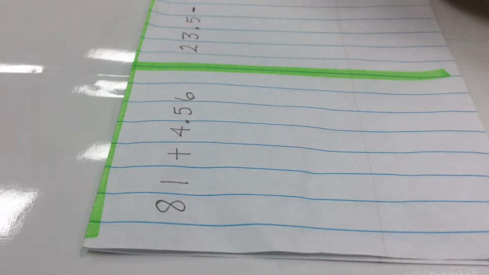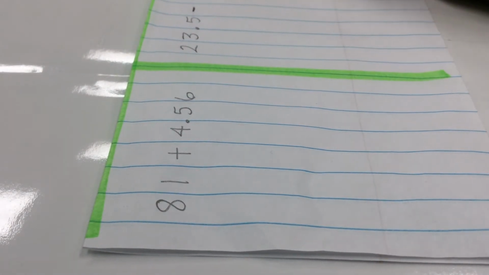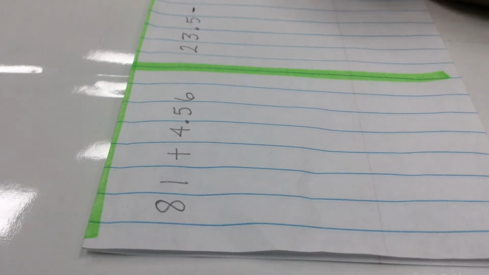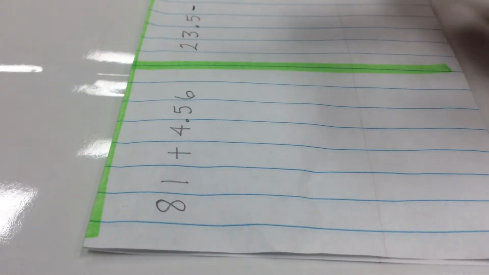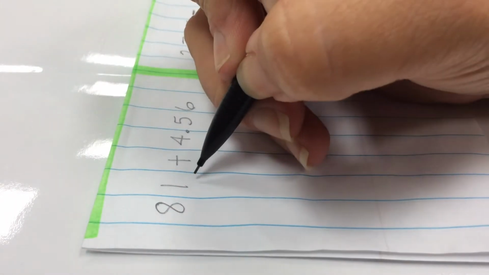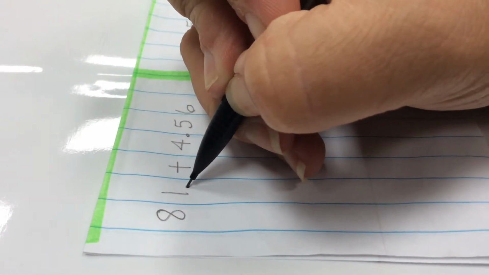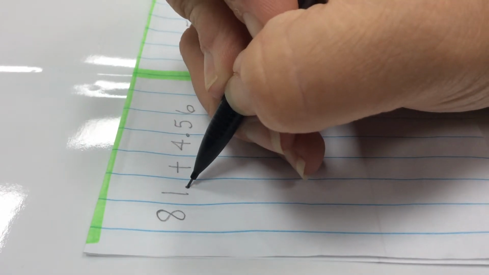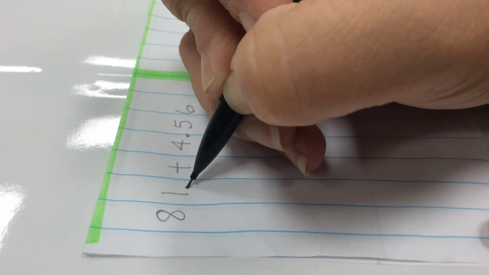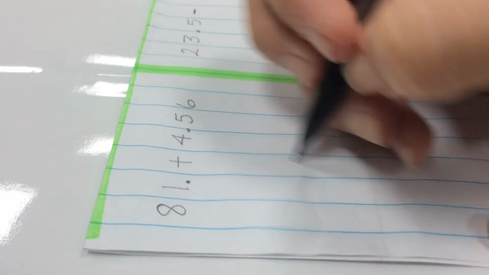All right, we're going to talk about what to do when you have a whole number and you're adding or subtracting it with a decimal. Okay, so if you have a whole number, the only place in which I can put a decimal and not change the value is at the end. Okay, it was 81 to begin with. Putting that decimal there keeps it at 81. Anywhere else, it would change the value of the number.